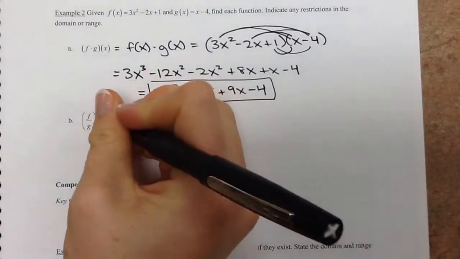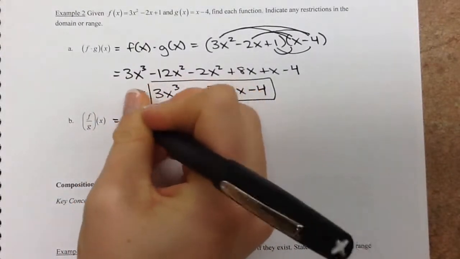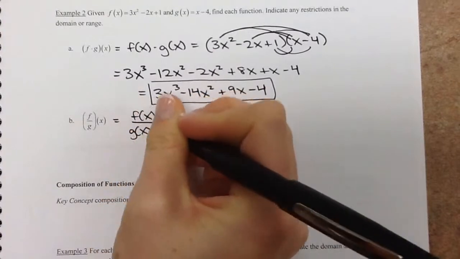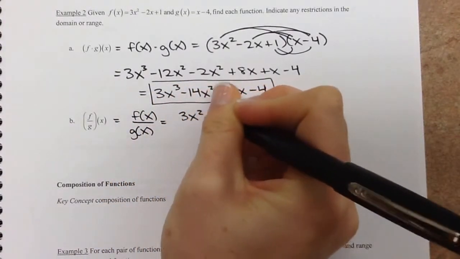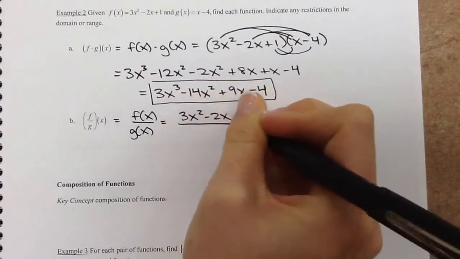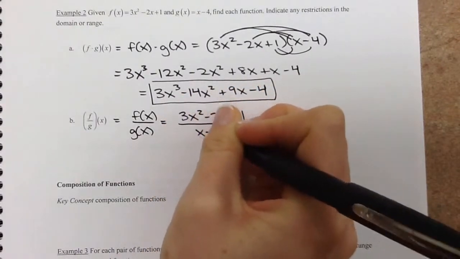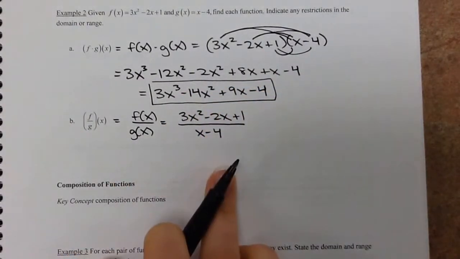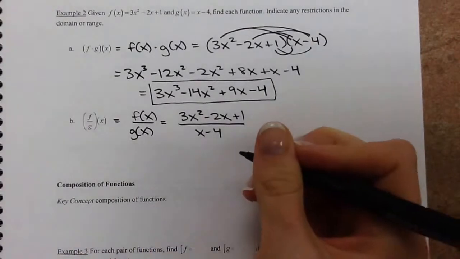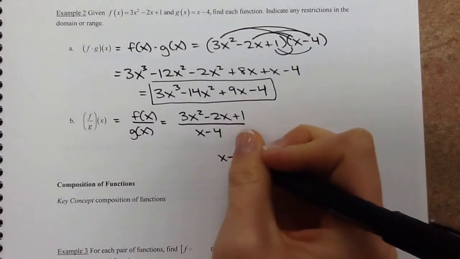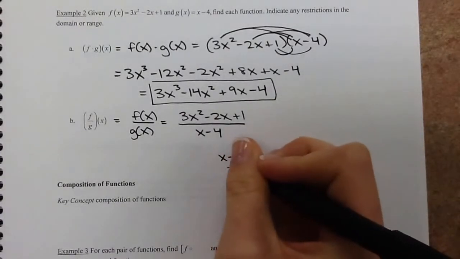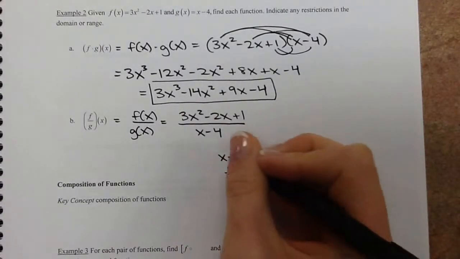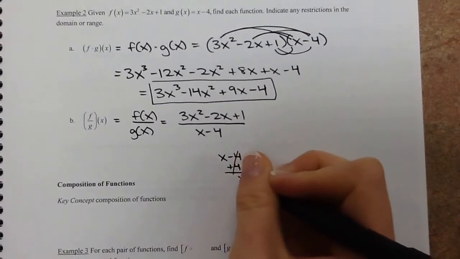Okay, so this is the same as f of x divided by g of x. I'm just going to put f of x in the numerator over g of x in the denominator. And remember, g of x cannot equal 0, so let's do a little side work for that. So x minus 4 cannot equal 0. To see what x can't be, I'm going to add 4 to both sides. So this is my domain restriction.